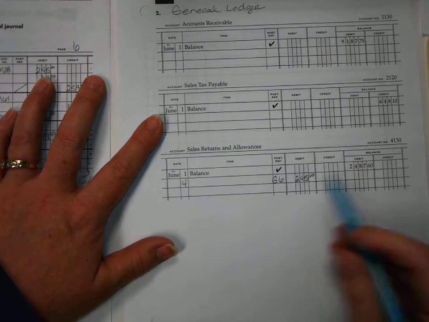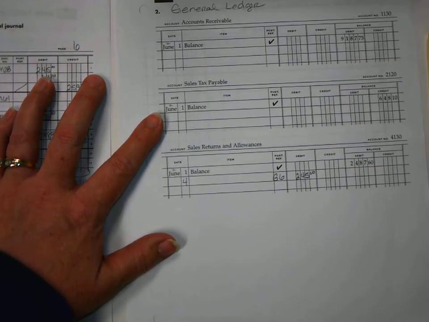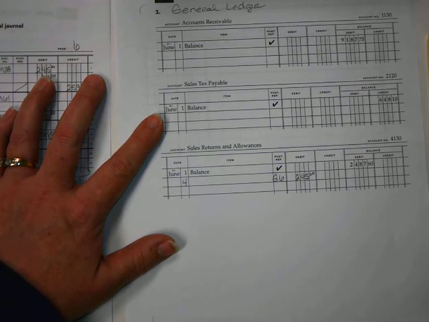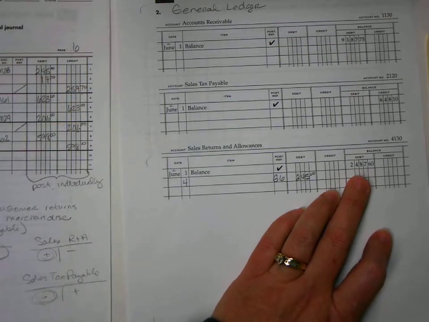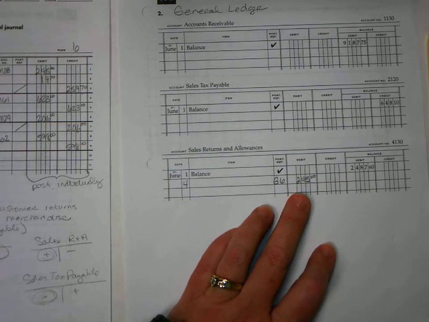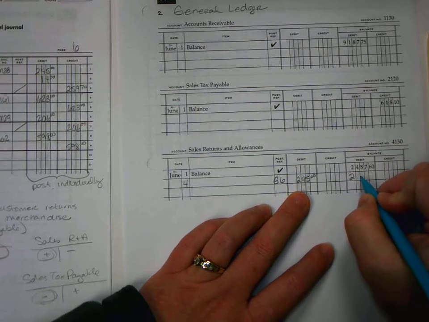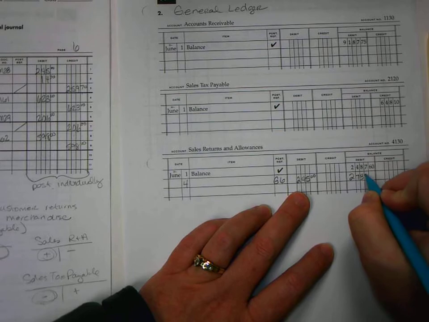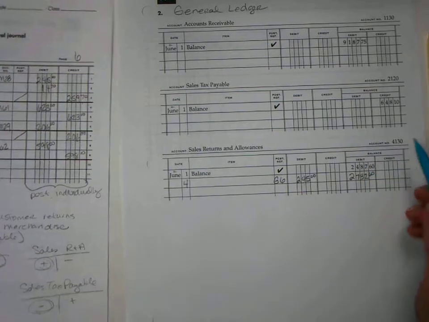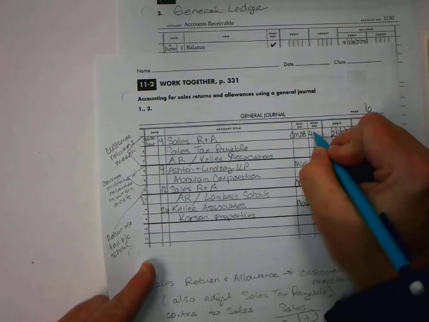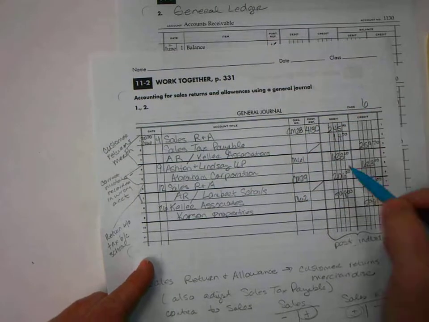Okay, debit balance, debit here. $2,487.60 minus 245 is $2,242.60. Okay, 4130 for my posting reference.